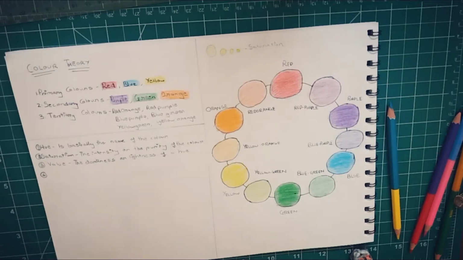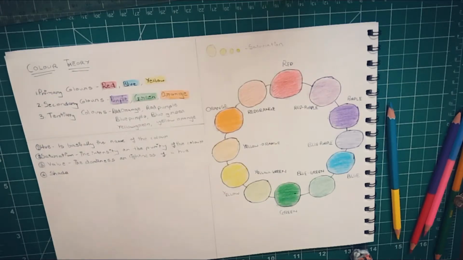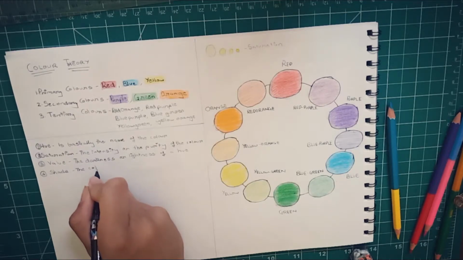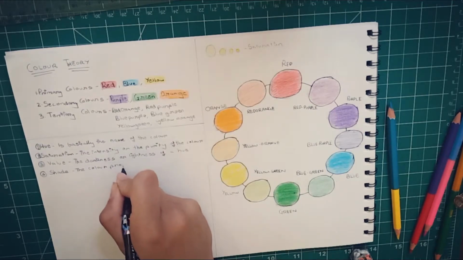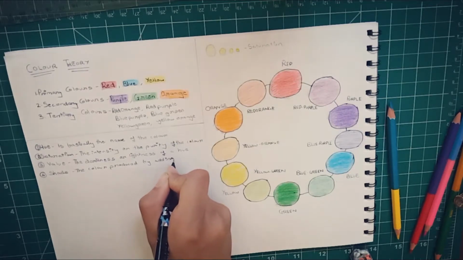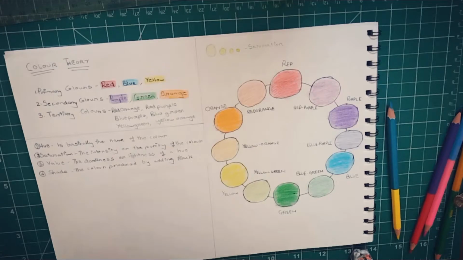Now the fourth thing we're coming across is shade. Shade is basically the hue which is produced after adding the color black, the color produced by adding black. Yeah, so let's take an example again. Draw a couple of circles around here.